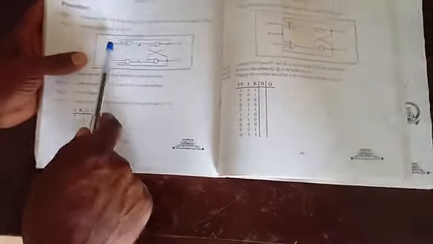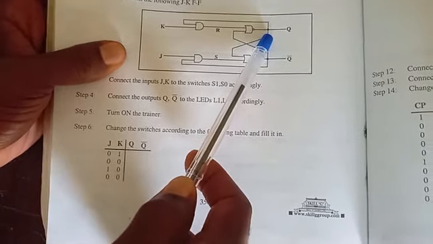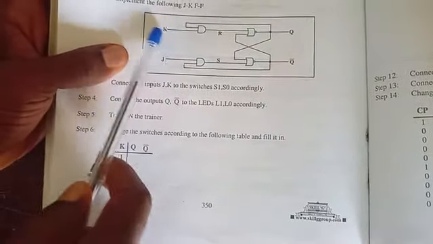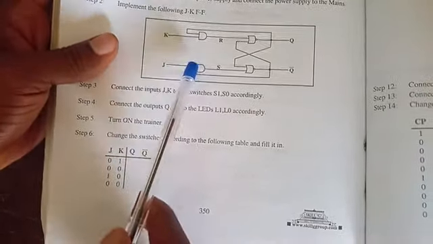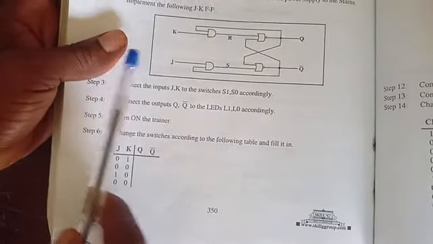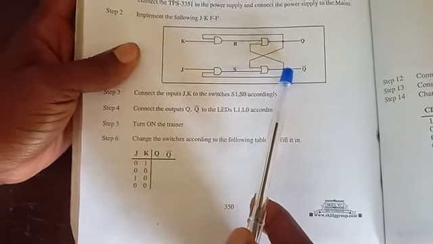The first input of the first AND gate will go to the back of the first NOR gate, while the second input will be connected to K. For the second AND gate, the first input will go to J, and the second input will go to the back of the second NOR gate.